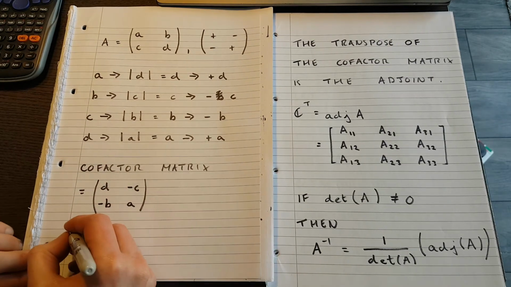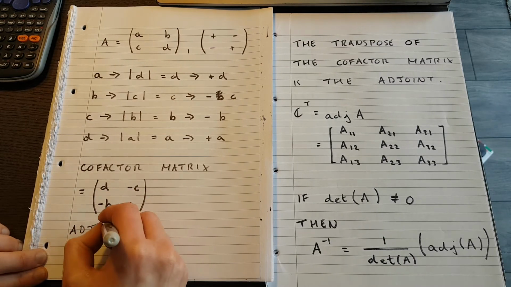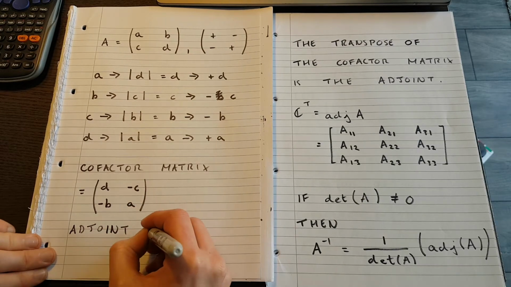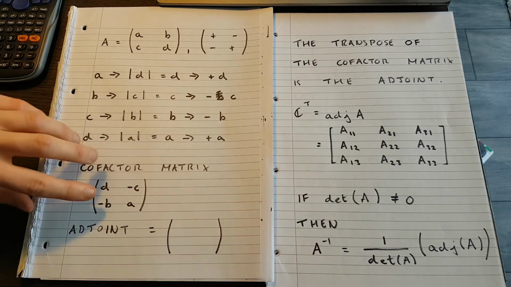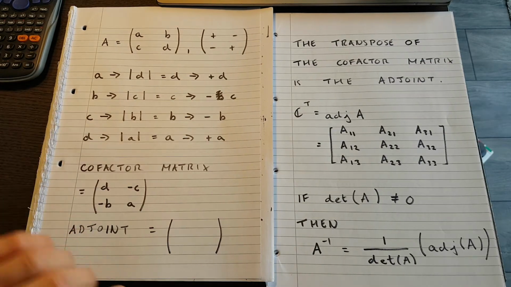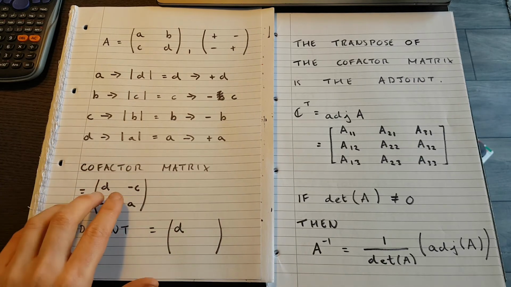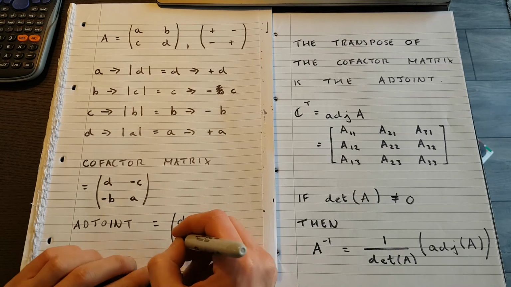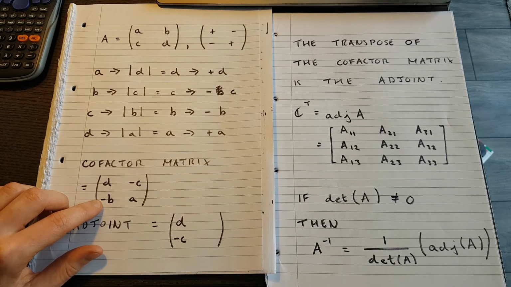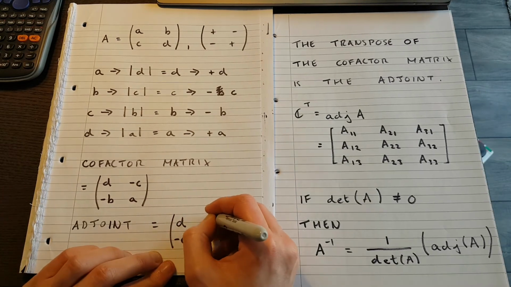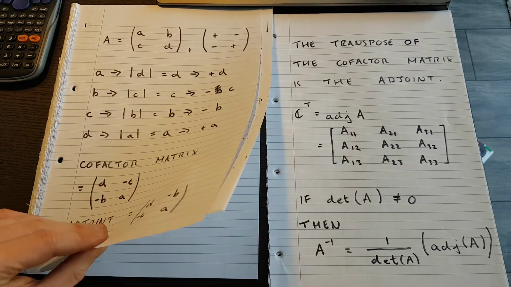And the adjoint, the pen's starting to die, is what? Well, it's the transpose of that. So that means I leave the D where it is, and interchange the rows and the columns. So D is in my first row, minus C now goes into my first row, minus B that was in my first column now goes into my first column, and A stays where it is. So that's my adjoint matrix.